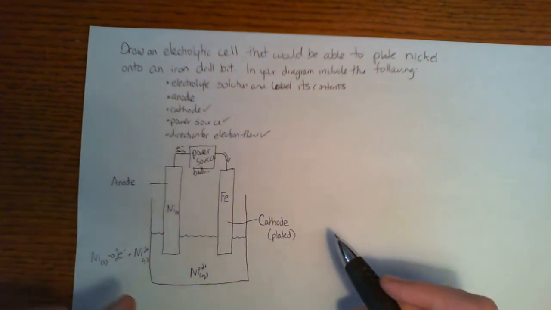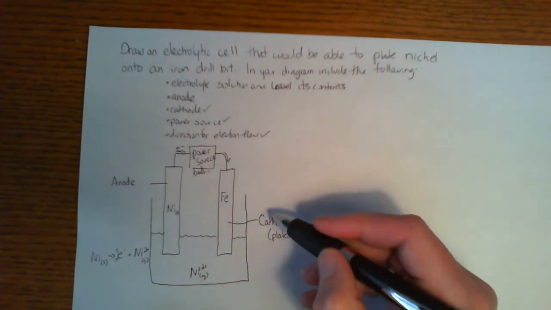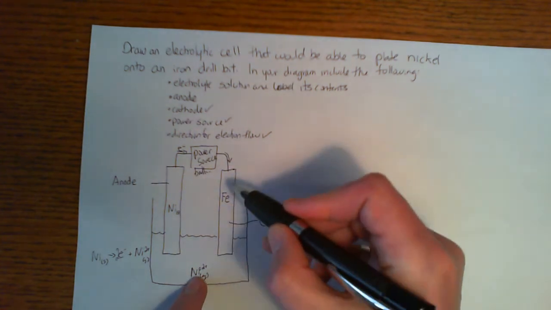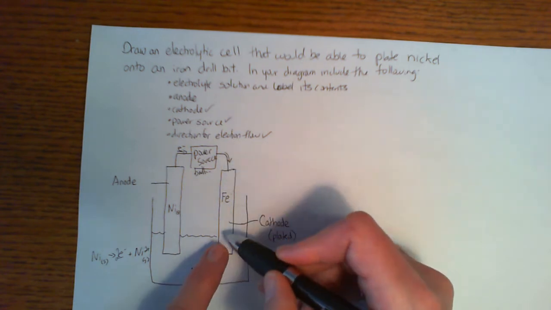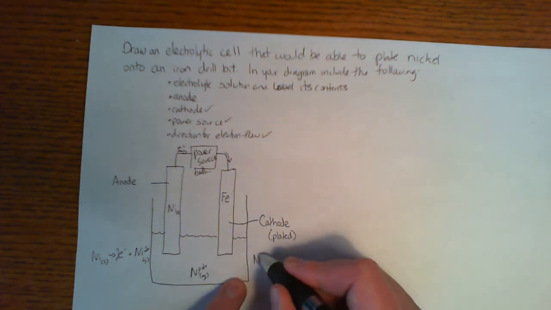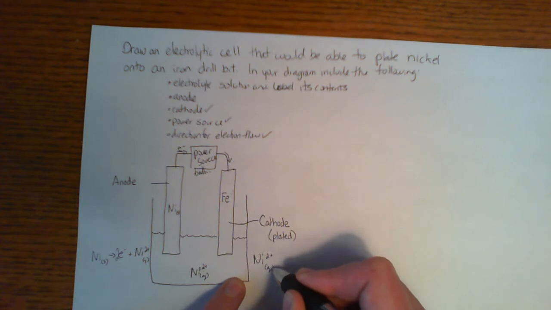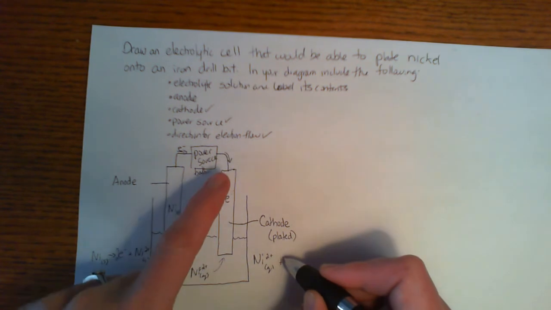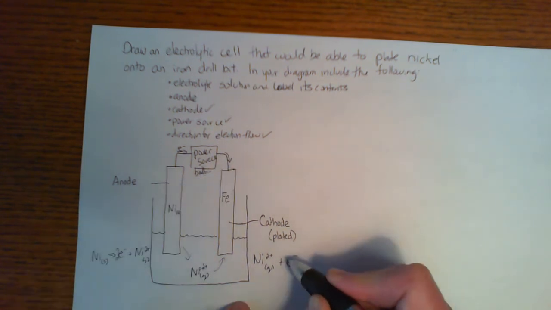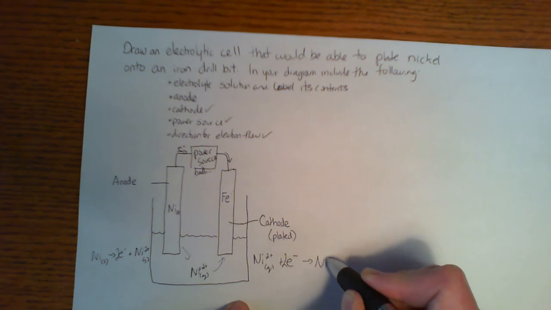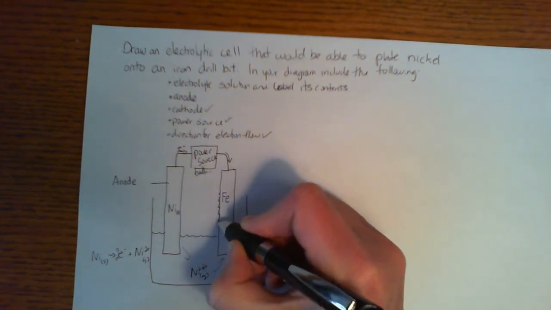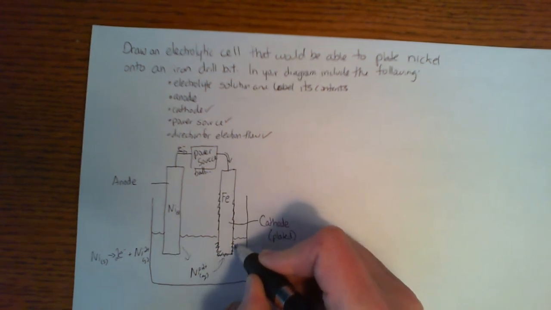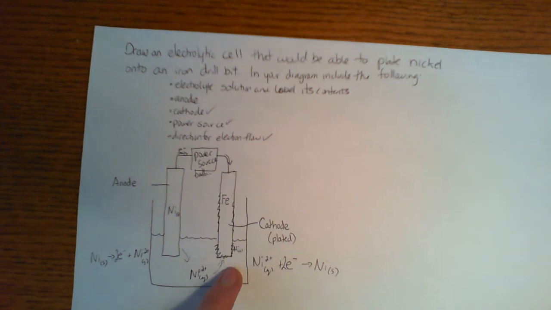All right, now if we're plating nickel onto iron, then we're creating solid nickel here. So our nickel ions are picking up the electrons and plating on top of the iron. So we have nickel ions from the solution. They came from there. They're now going on to here, and they're picking up the electrons and forming nickel solid on top of our iron here. Well, it won't be up there. It'll be down here under the solution. So there we have nickel solid being plated onto our iron.